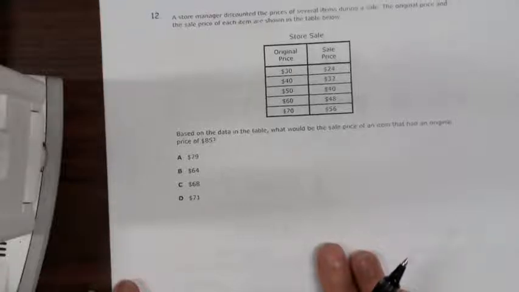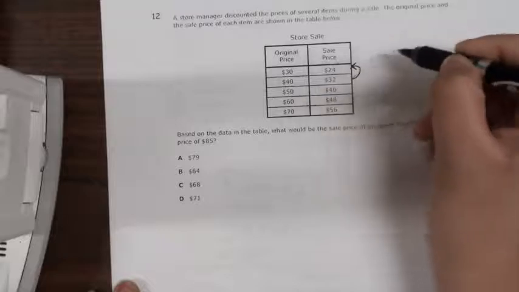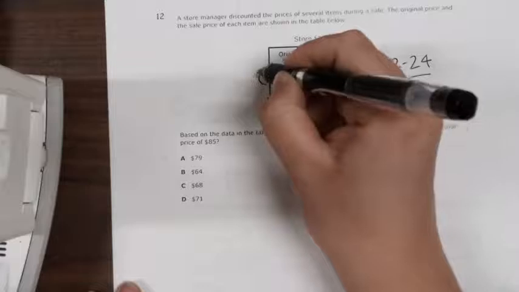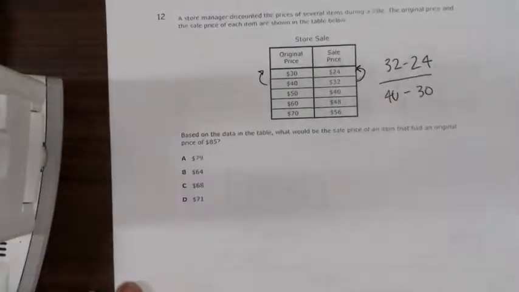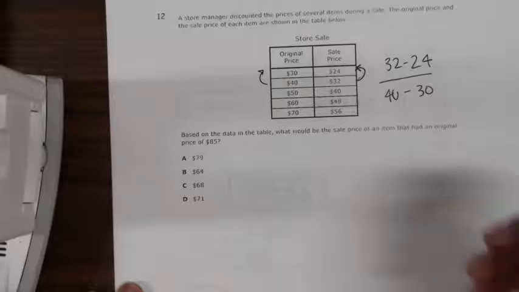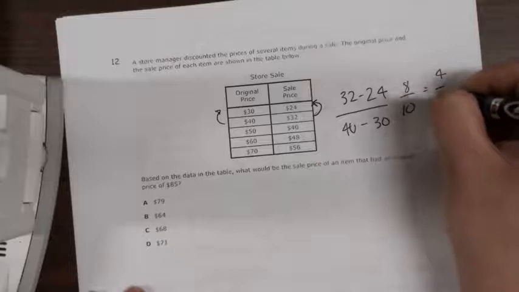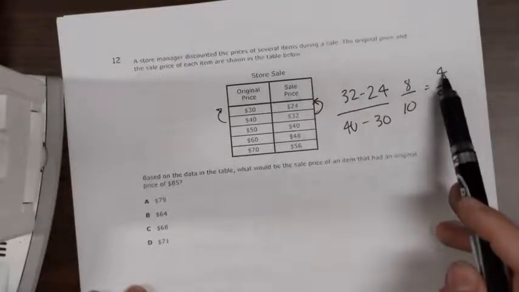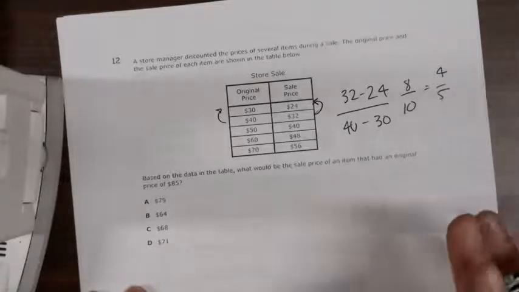Okay, so what we're going to do is find the rate of change, also known as the slope. So I'm going to do 32 minus 24 over 40 minus 30. Okay, and I'm going to go ahead and solve that. It's going to be 8 over 10, which is 4 over 5. So the rate of change is every $4 of increase on the original price, it went up $5 in the sale price. That's what that means.